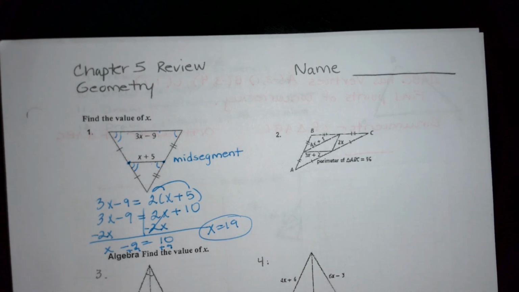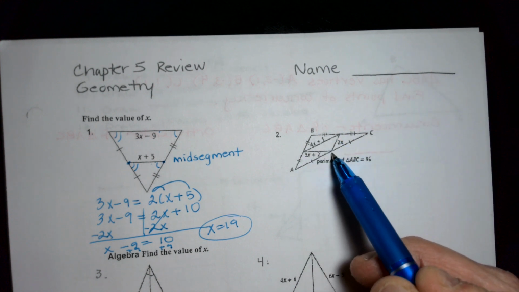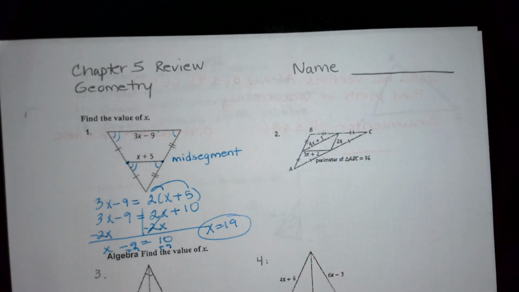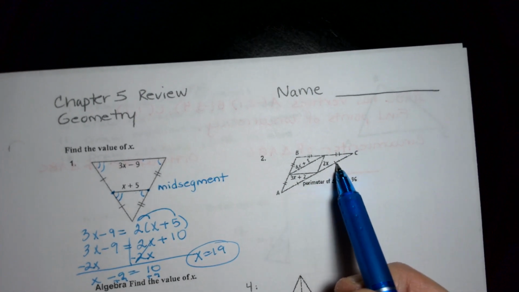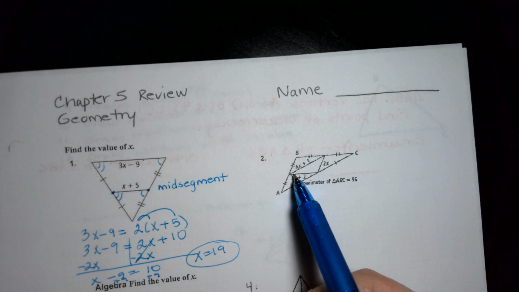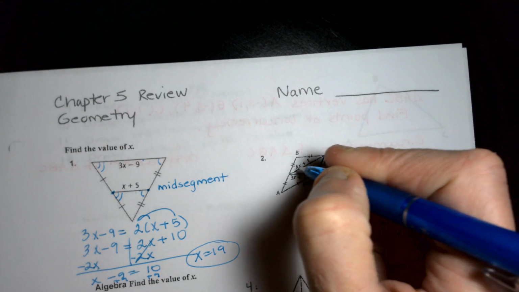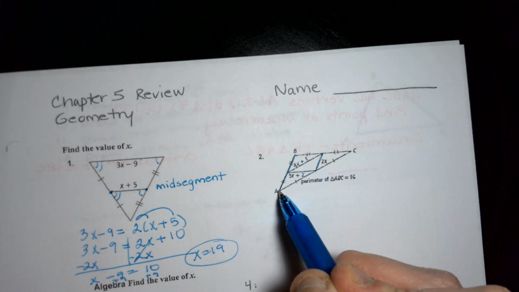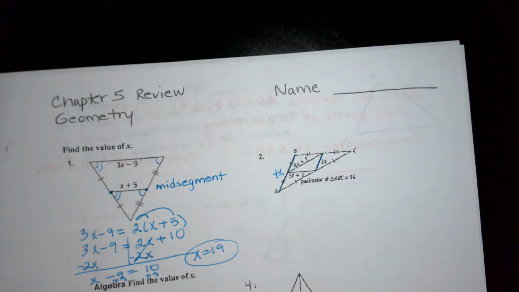All right, number 2. A little hard to read, but it does say the perimeter of ABC is 96. And we have to somehow find x. Well, because you are given same, we have all sorts of mid segments going through here. So we have lots of connections. This is the mid segment of this side. So if that's 2x, what is this whole side? That's right, it's 4x. 2 times that.